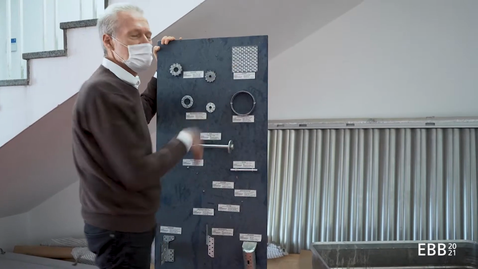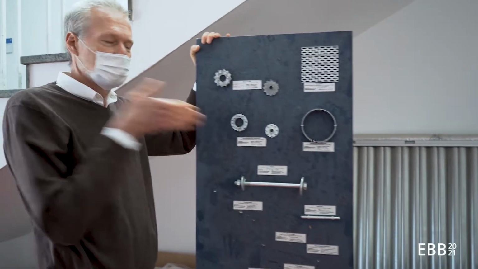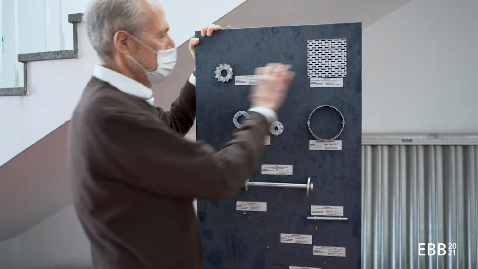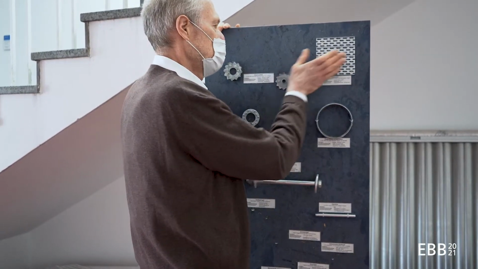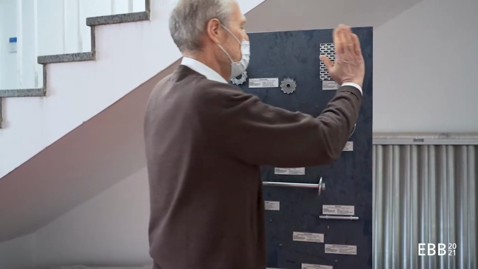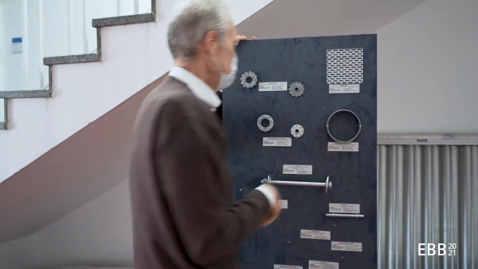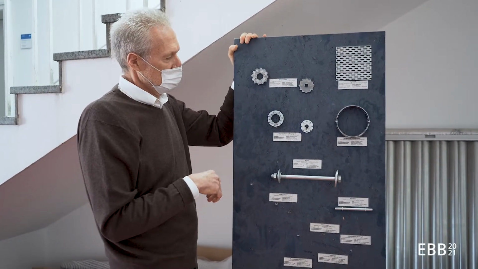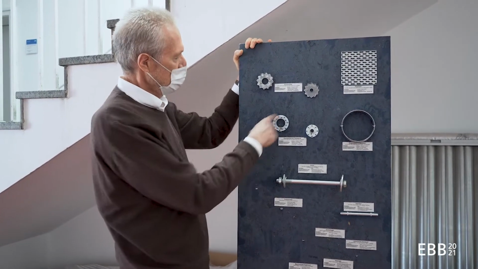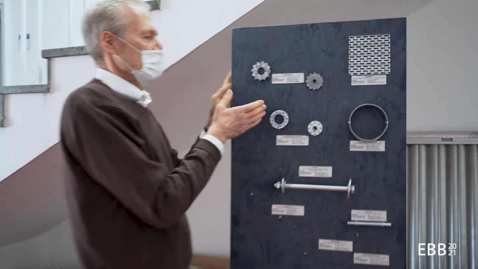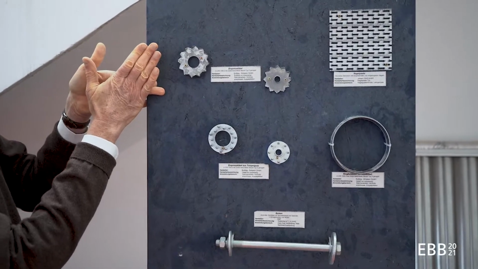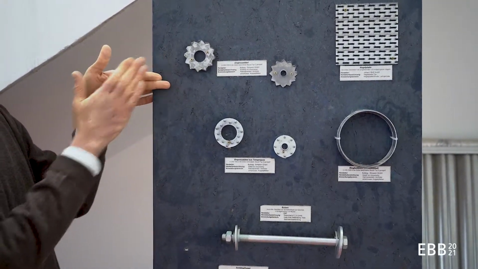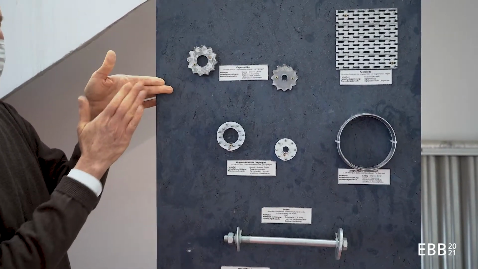On top here, that's a nail plate to link one piece of lumber to another one in a horizontal level. So one piece of lumber here, the other here could be put together with a nail plate. Then we have different dowels here, dowels that assure connection of two pieces of lumber, which are in different levels.